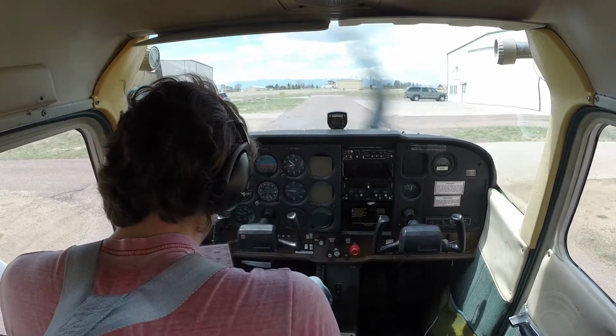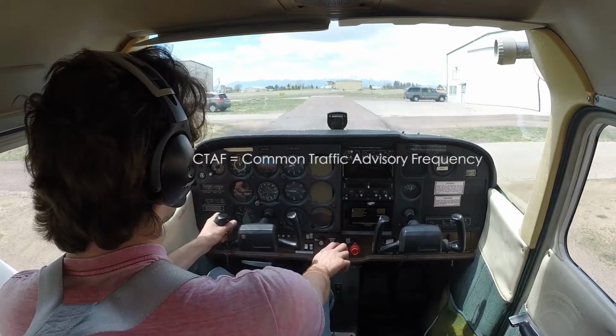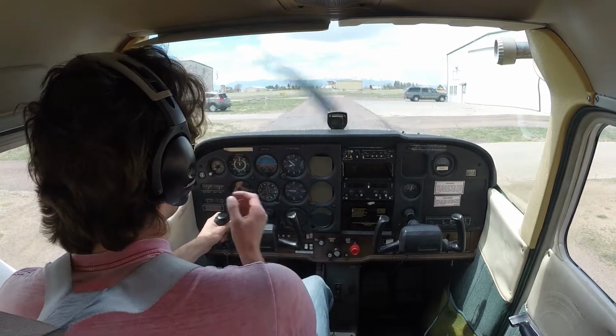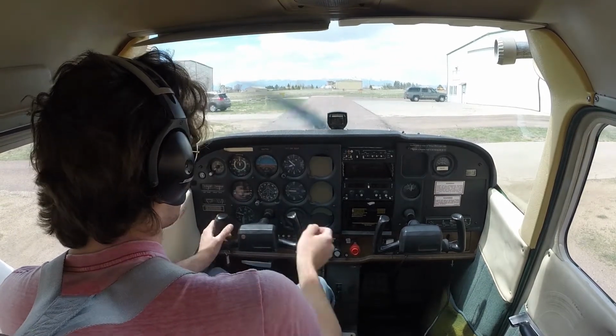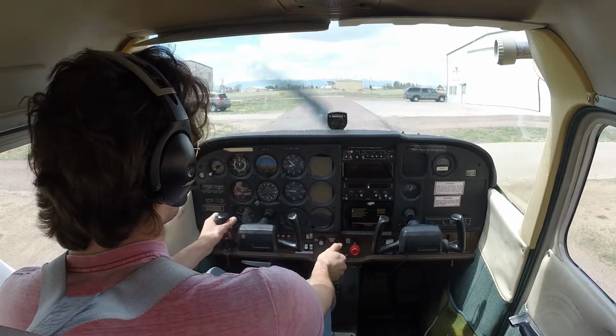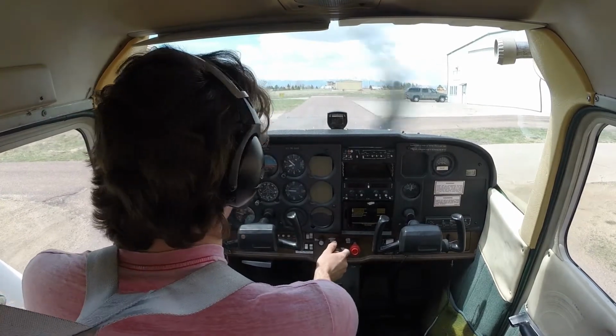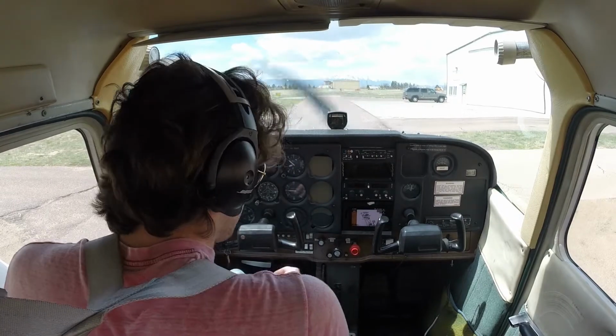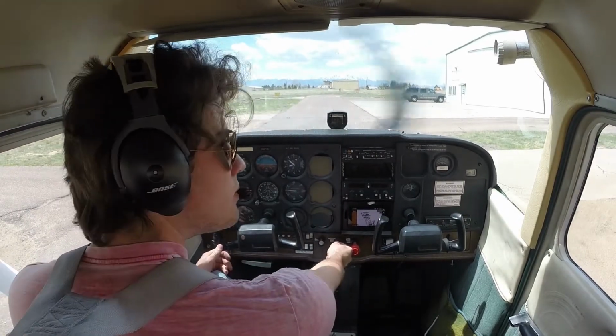Okay, gotta make sure that's the CTAF. Meadow Lake traffic, Cessna 62740, can I get a radio check? Not clear. Thank you, that's how you find out. All right, checklists are complete. We're ready to go.